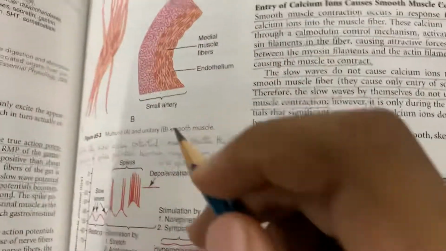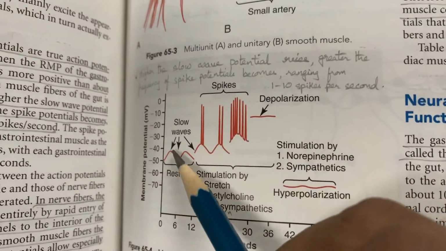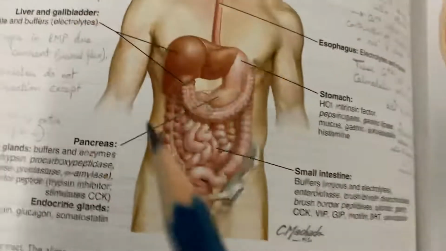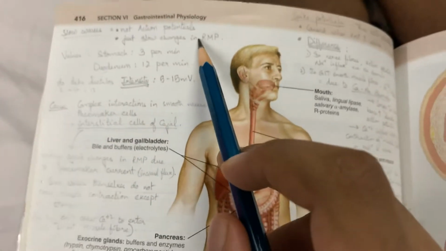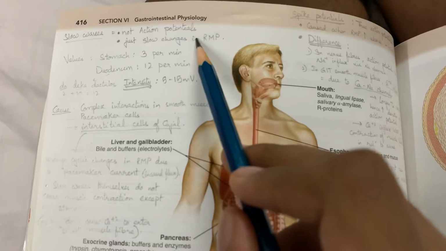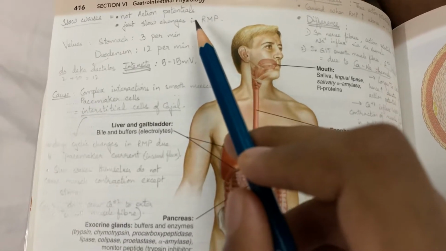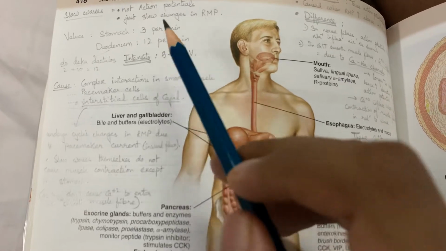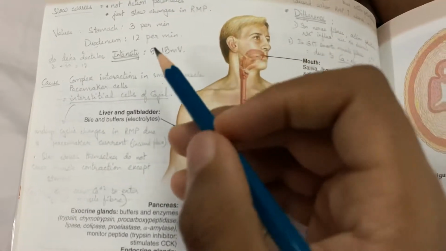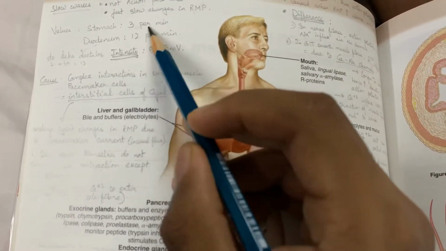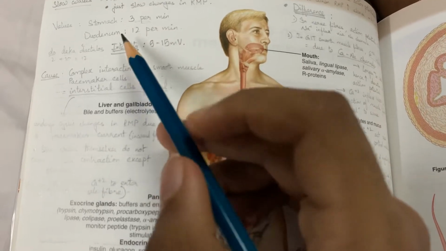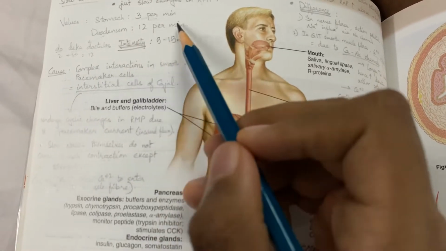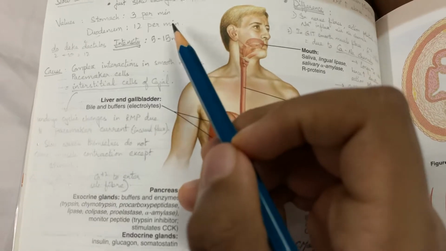Okay, so as you can see in this graph here, this represents the slow waves. Your slow waves are not action potentials, they are just slow undulating changes in the resting membrane potential. Okay, what are the values? They range from about 3 per minute in the stomach. Remember this value, 3 per minute in the stomach. And then in the duodenum, they are about 12 per minute, 12 waves per minute.